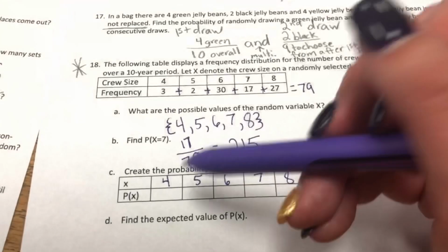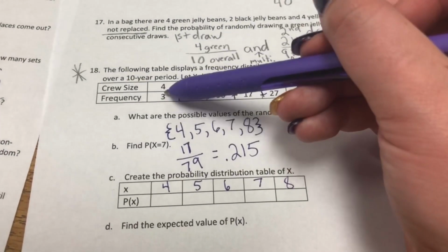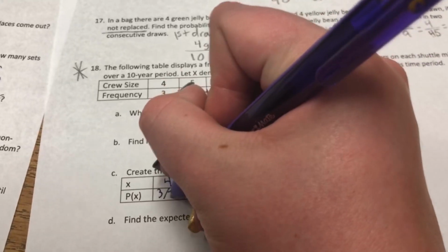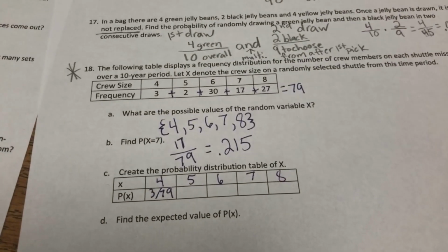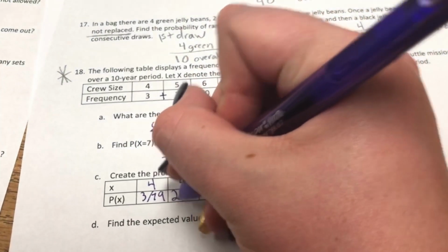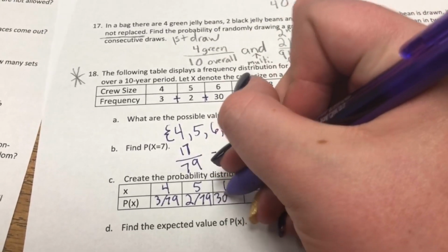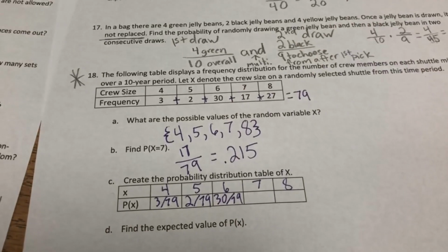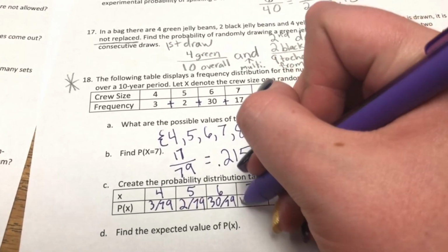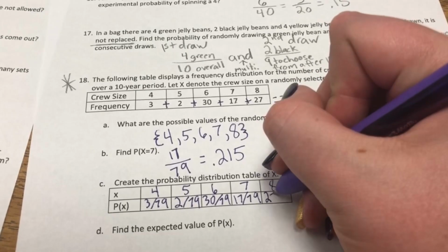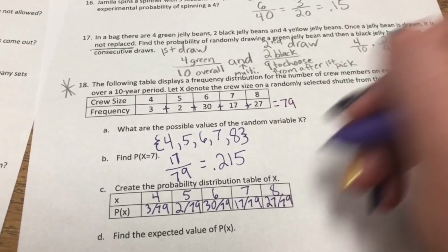The probability of getting 4, 3 out of 79. 2 out of 79. 30 out of 79. 17 out of 79. And then 27 out of 79.